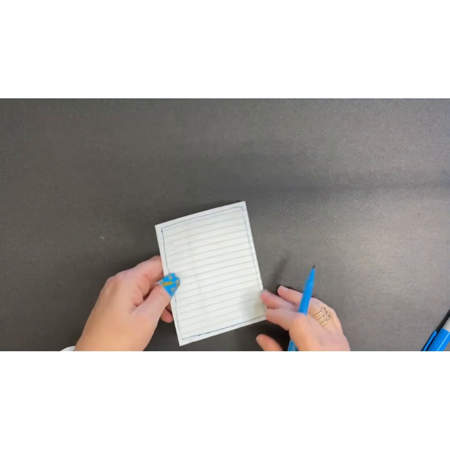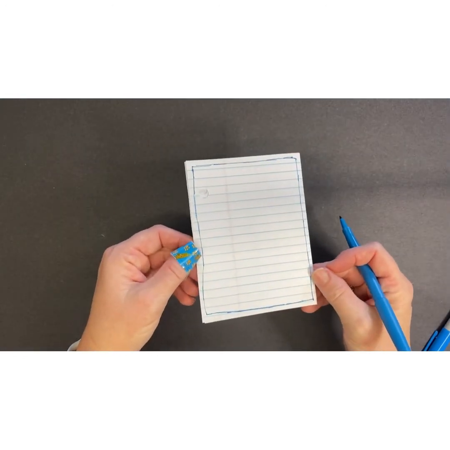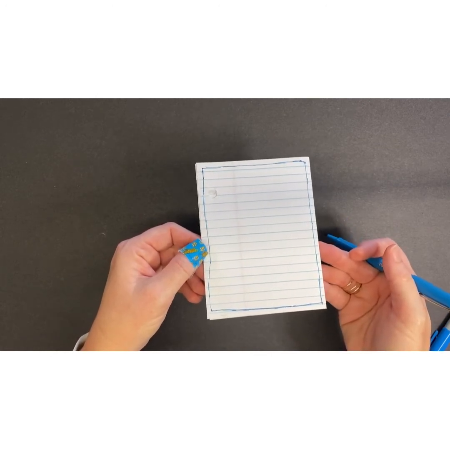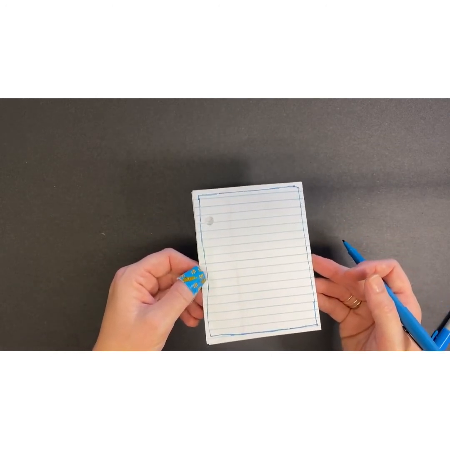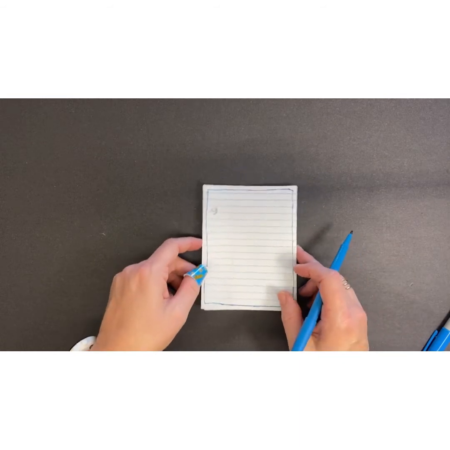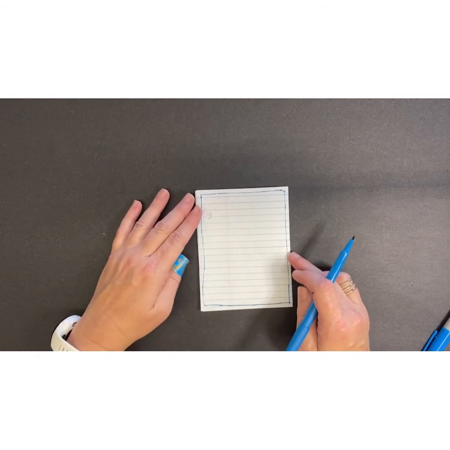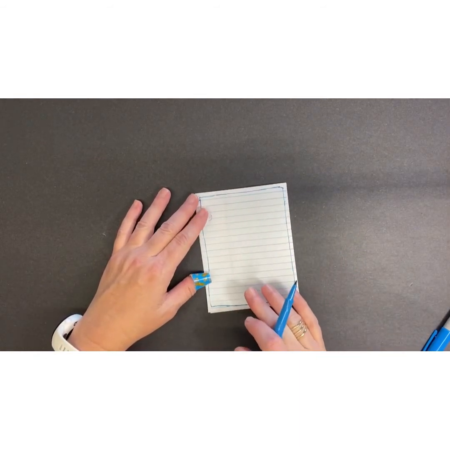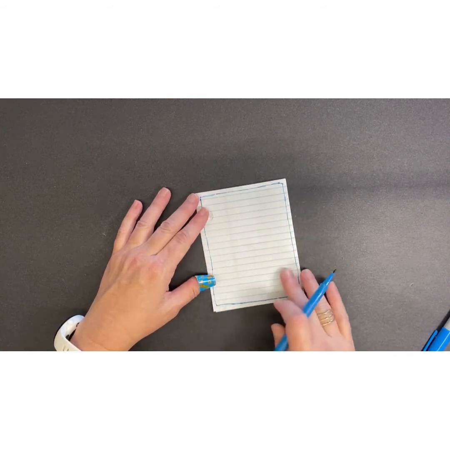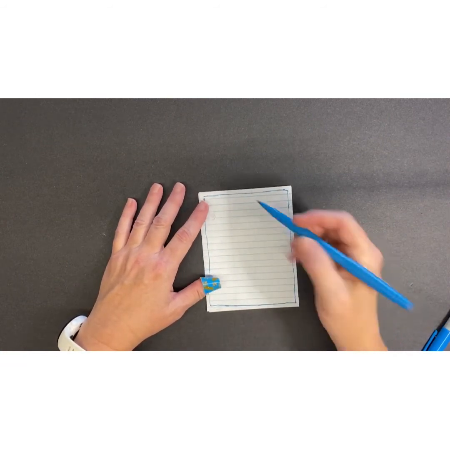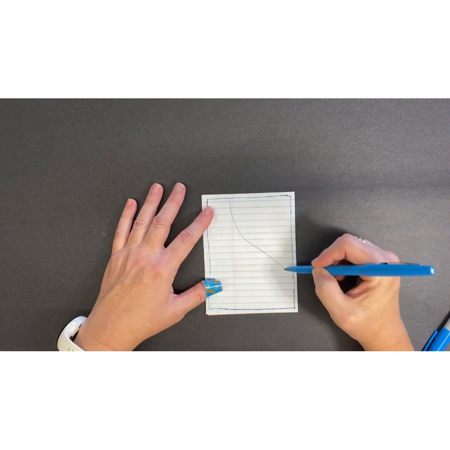All right, so there, I hope you can see that border that I drew around the edge of the paper. It's kind of like a frame. The next step is you're going to draw some threads inside this frame to break up this large space. We're going to break up this large space into smaller sections.